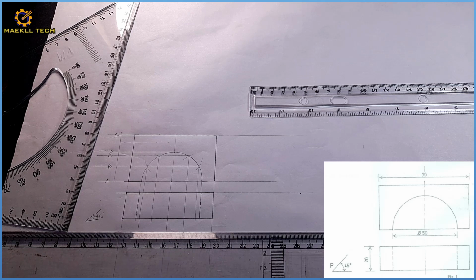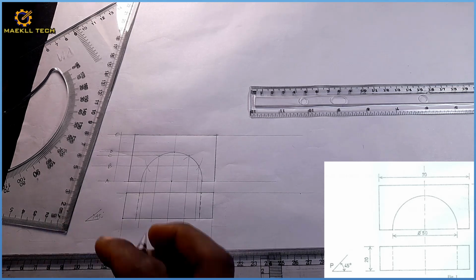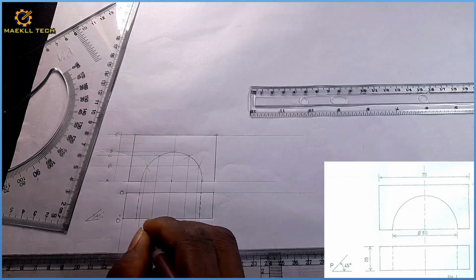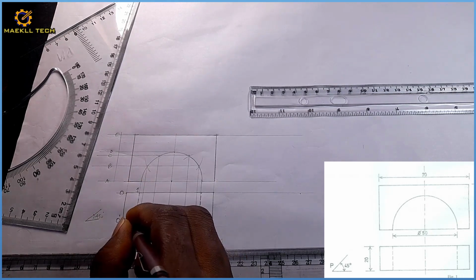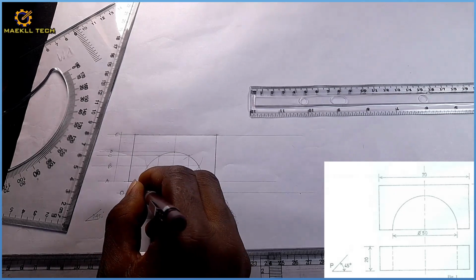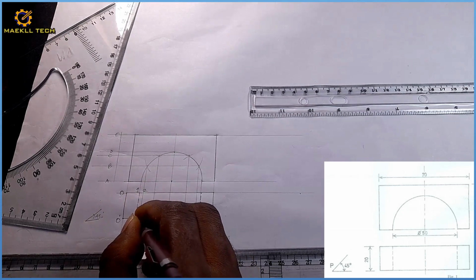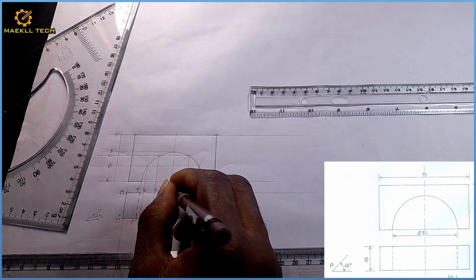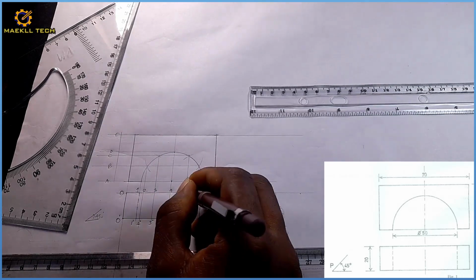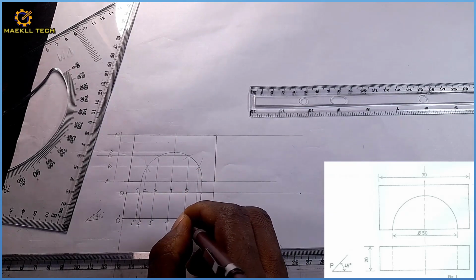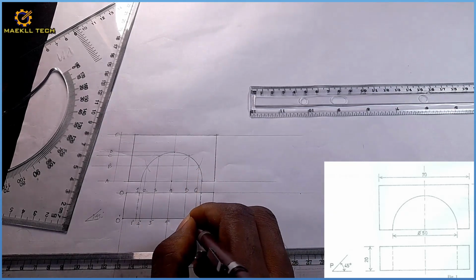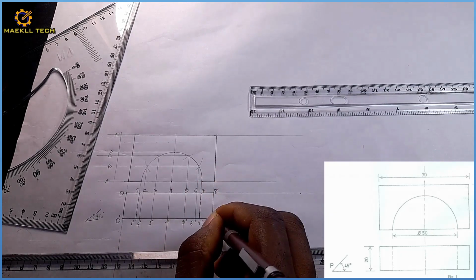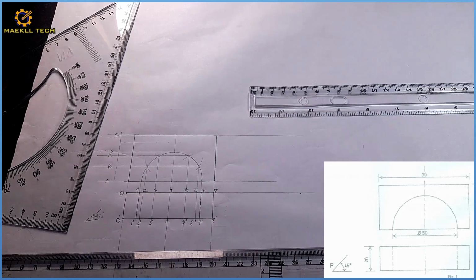On the plan here, I'm going to name this 0, 0 complement, 1, 1 complement, 2, 2 complement, 3, 3 complement, 4, 4 complement, 5, 5 complement, 6, 6 complement, 7, 7 complement, then 8 and 8 complement, denoting each of those points.